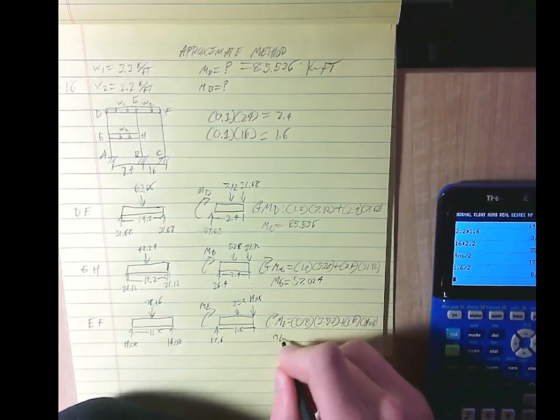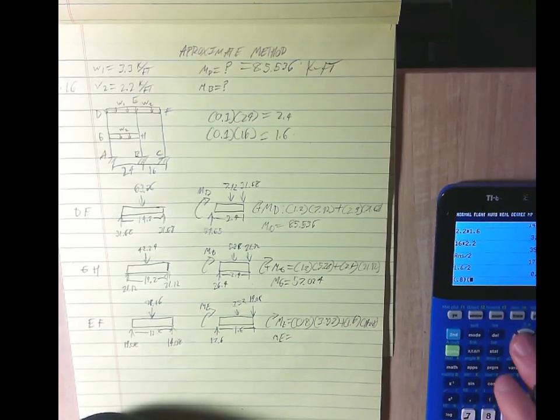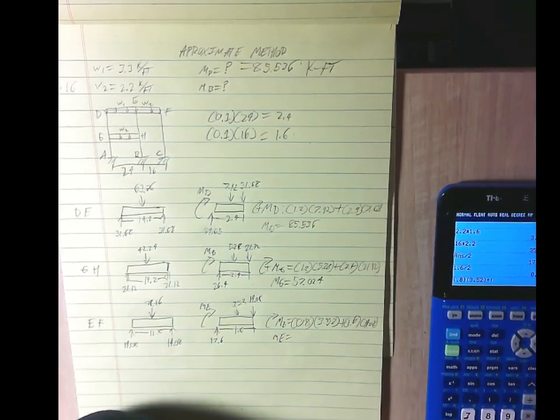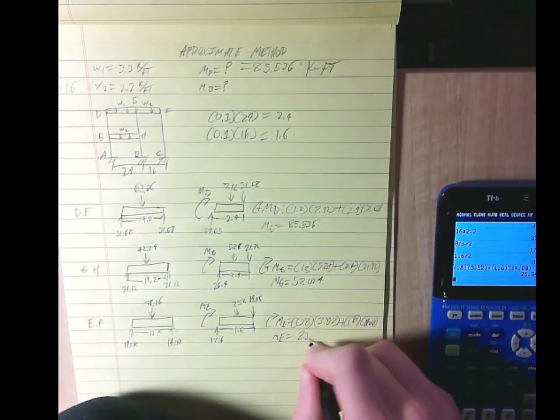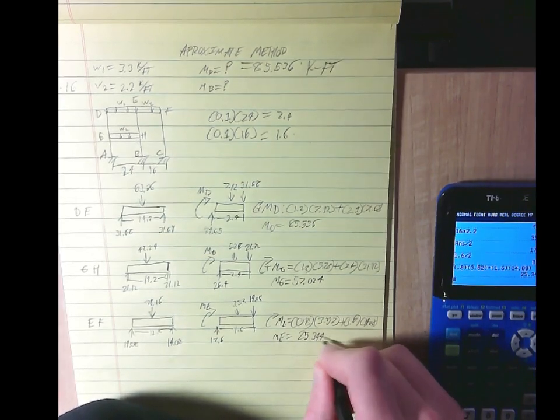We have ME is going to be equal to 25.344.